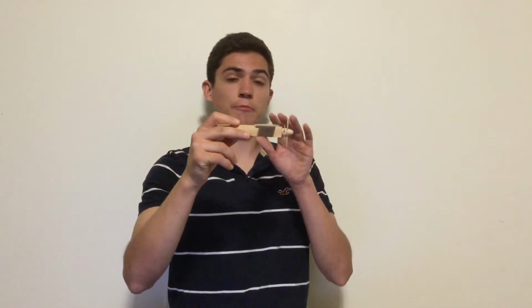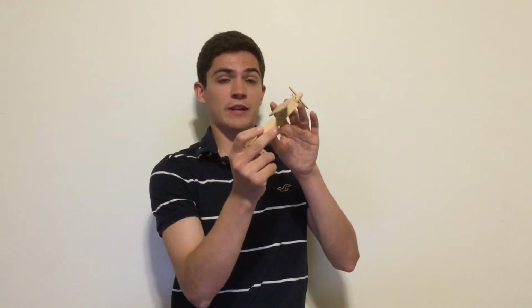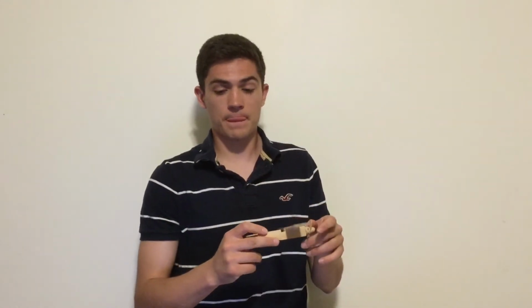Stall recovery is you apply full power, put your nose down, bring it back to the horizon, and make sure when you bring it back to the horizon, you don't pull up too hard again, entering a secondary stall.